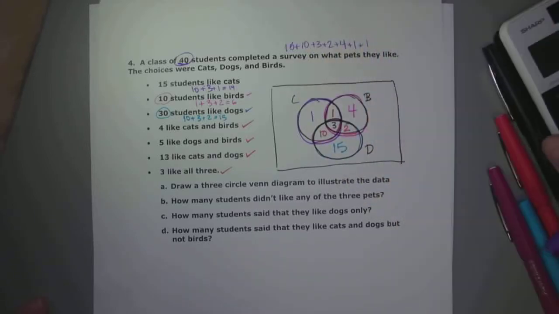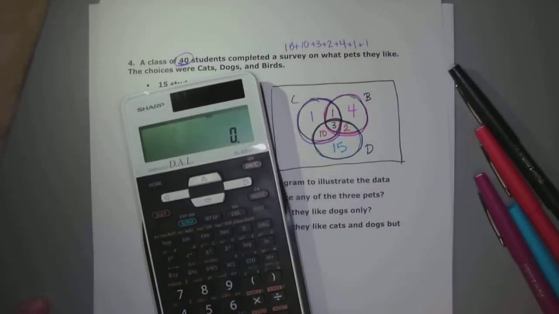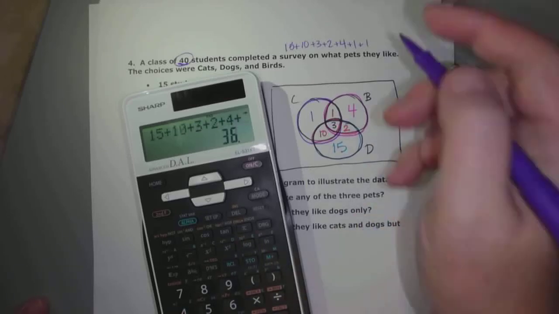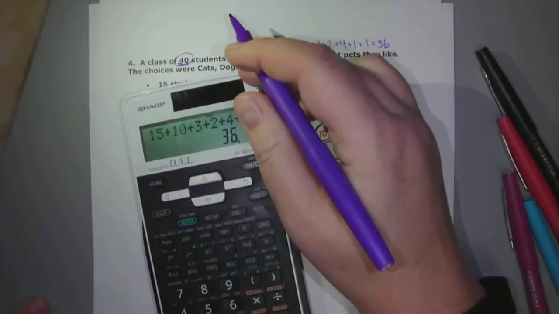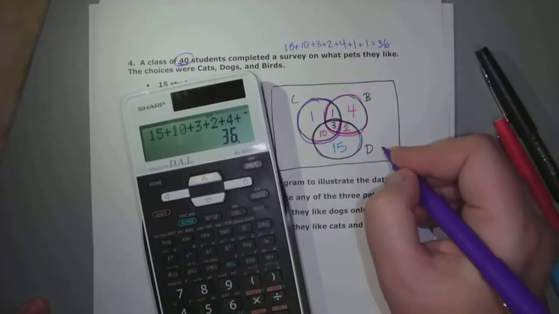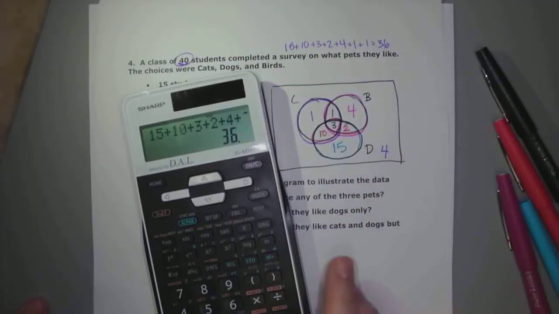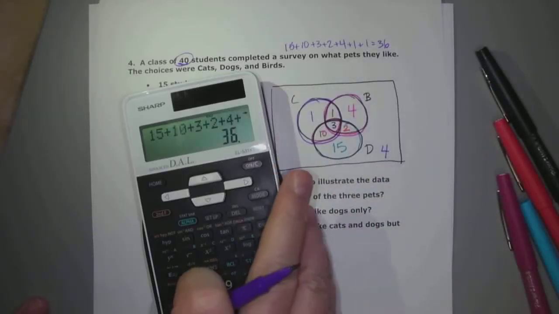Right, just add all of those up. And that gives me 36, and the total number was 40, so we need 4 that would go out here. And you can put it anywhere. It's usually found in one of the corners, though.